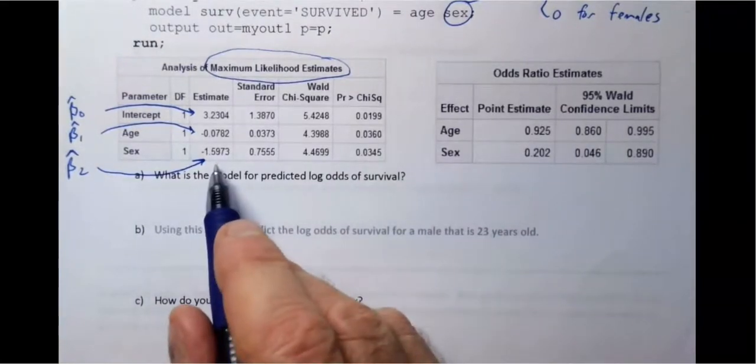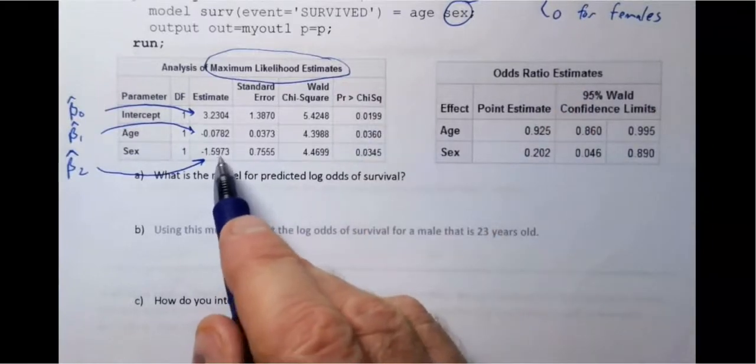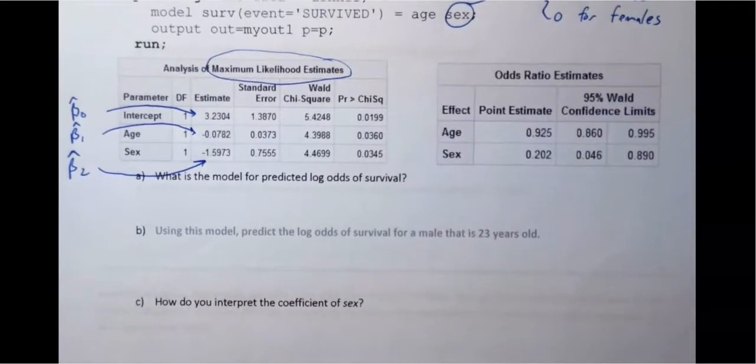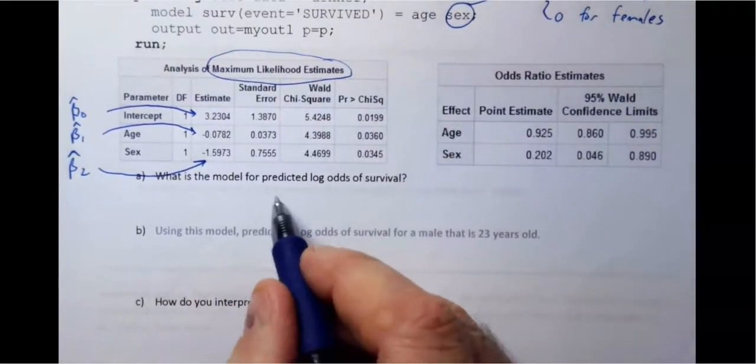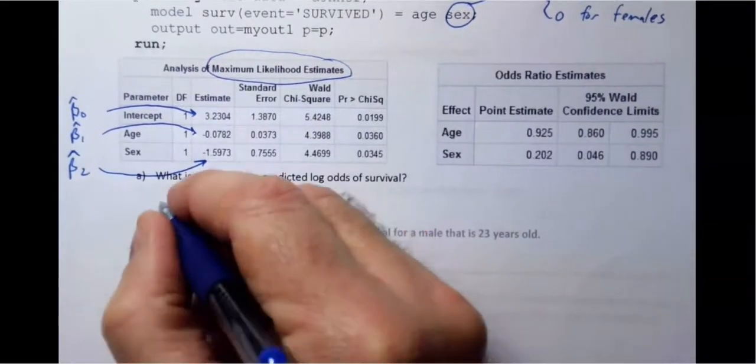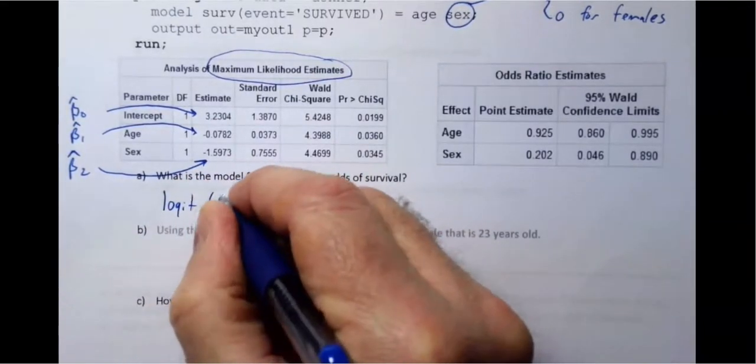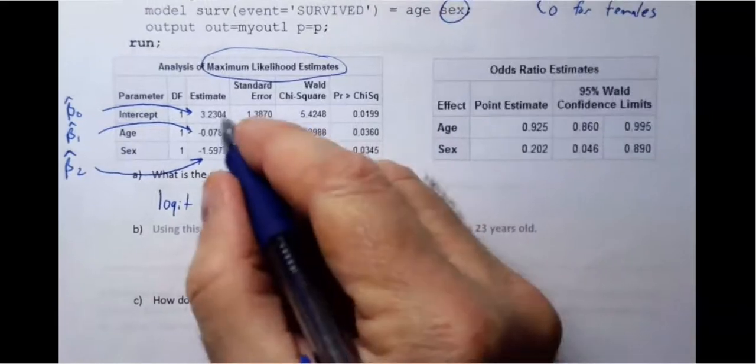So again, you can see if 1 is equal to males, it's not looking good for males in this data set. So now what is the model for predicted log odds of survival? Log odds, remember, is the same as logit, which is what we're directly modeling in logistic regression.